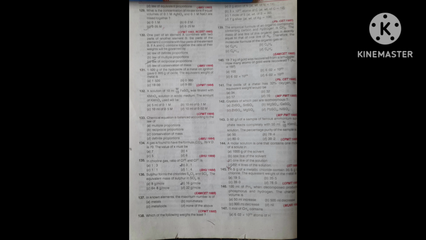This is also very easy, but this question was asked in the CPMT medical examination. Easily you can answer. Its correct answer is 39. How? Just think, easily you can do it.